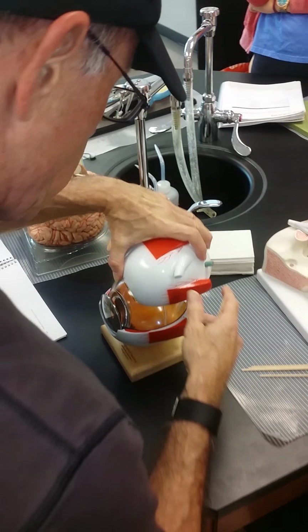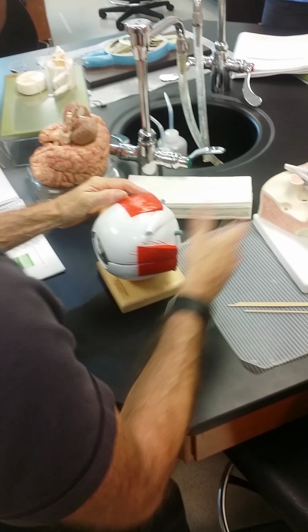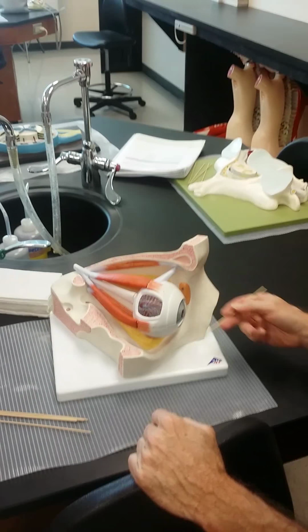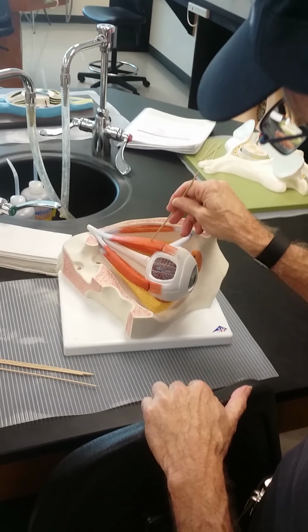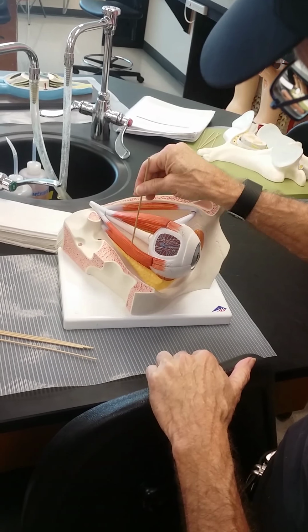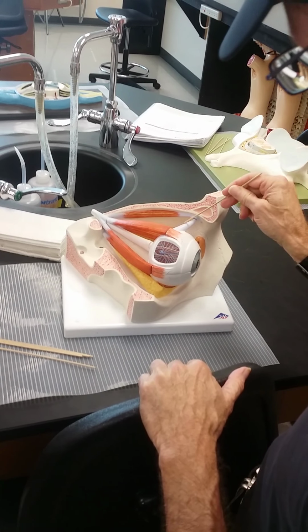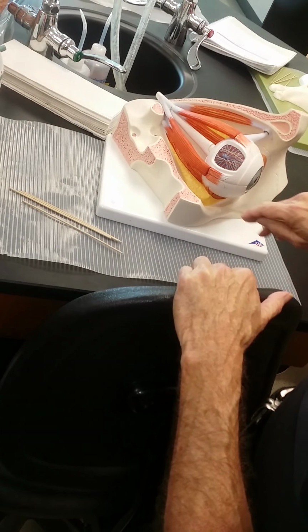Then we have a model that requires a lot of reconstruction, which is this one here. And of course our cornea, sclera. This is the choroid over here. Superior rectus, inferior rectus, lateral, medial, superior oblique, and the inferior oblique over here, which always comes immediately.